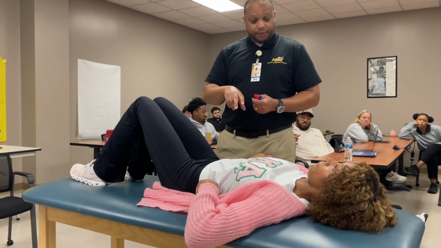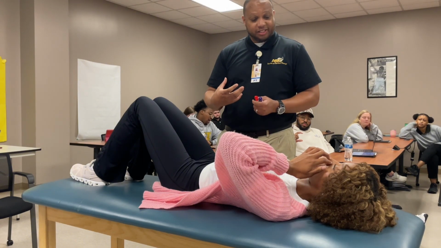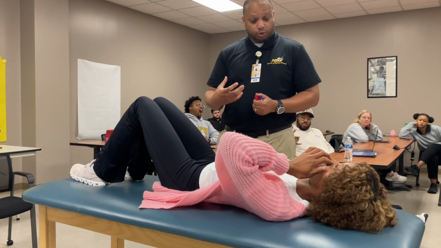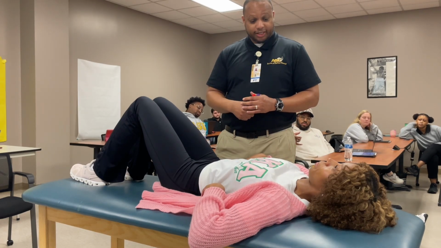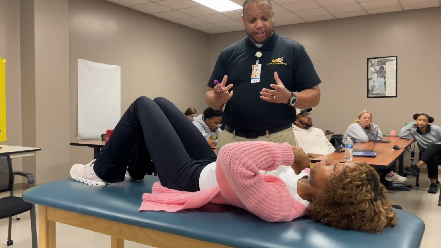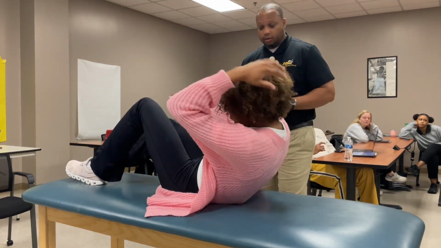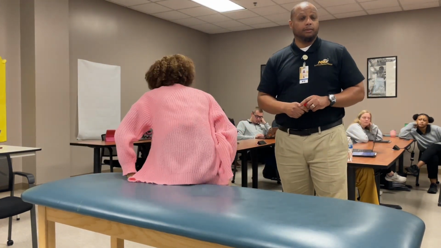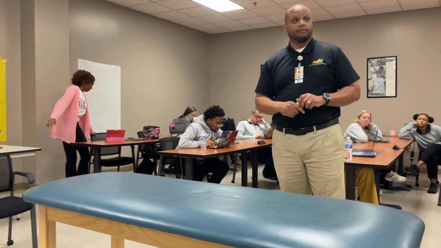And so what happens is your lumbar spine goes into a more flexed position with the posterior pelvic tilt, okay? That's what's happening with the posterior pelvic tilt. The lumbar spine flexes more, goes into a more flexed position. So, yes. All right.